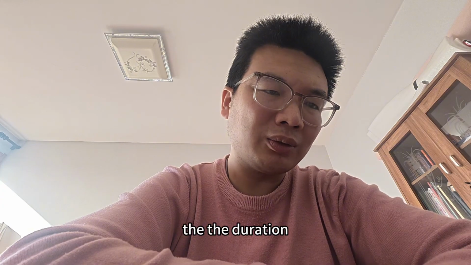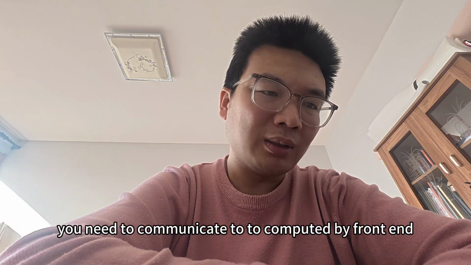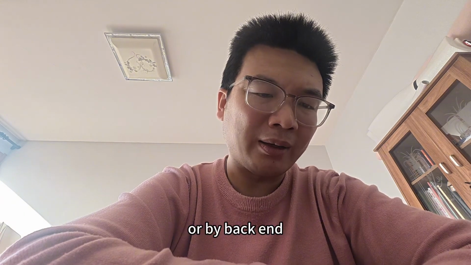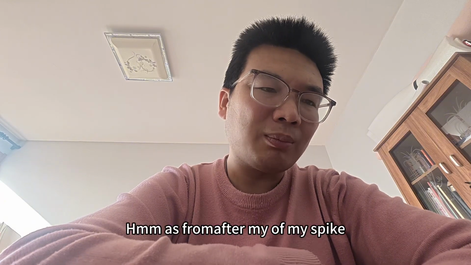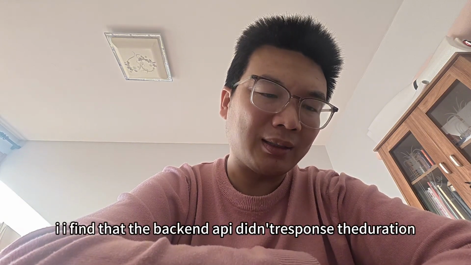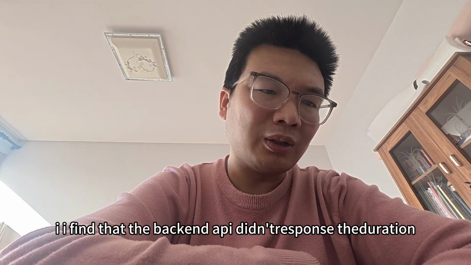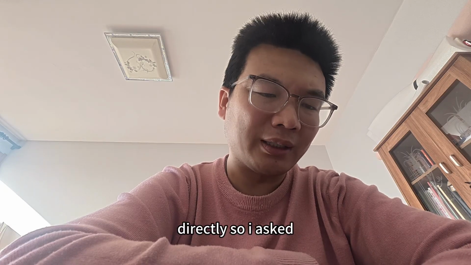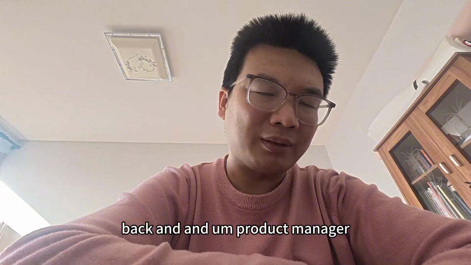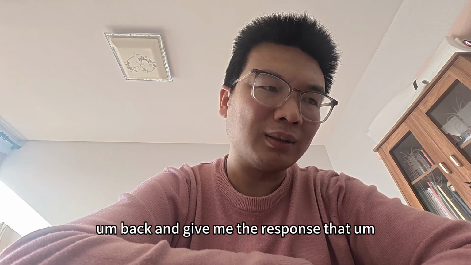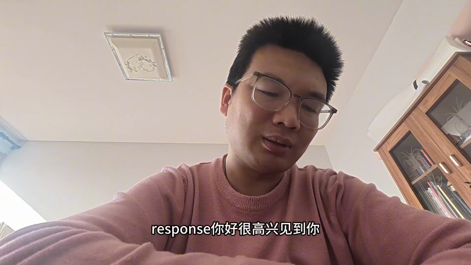But the duration needs to be computed either by the front end or by the backend. After reading my spec, I found that the backend API didn't respond with the duration directly. So I asked the backend and the product manager. The backend gave me a response.